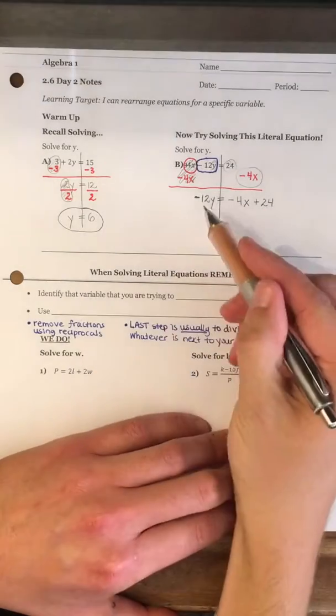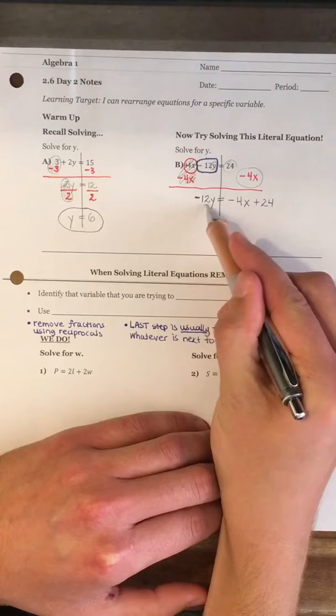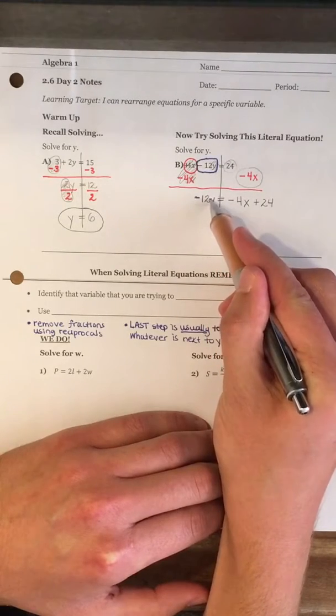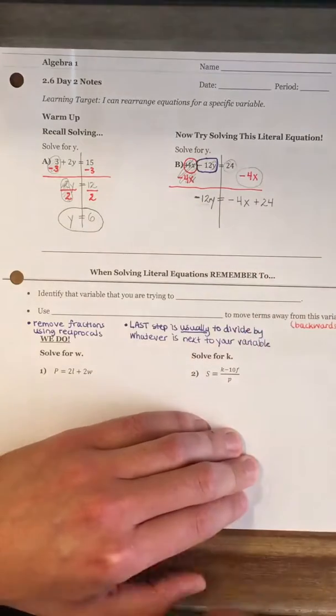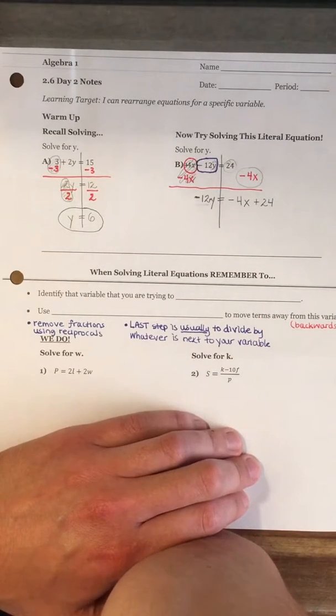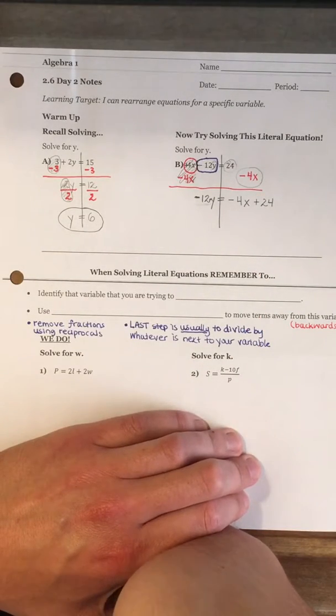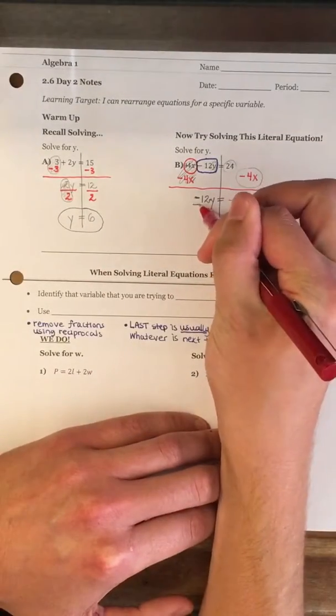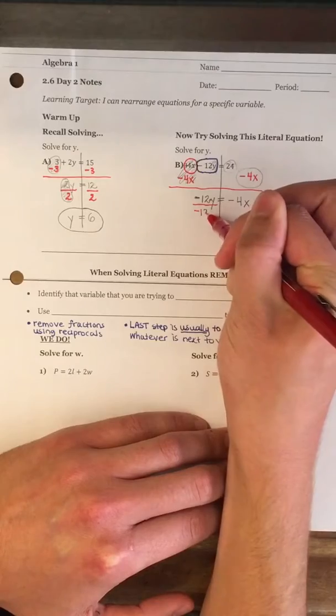I'm not done because I haven't solved for y. I now have this coefficient in front of y that I need to get rid of, this negative 12. Well, again, this negative 12, with an invisible symbol in between, is multiplying my y. So how do I undo multiplication? I divide. That's the inverse operation. So I have to divide by this coefficient of negative 12.